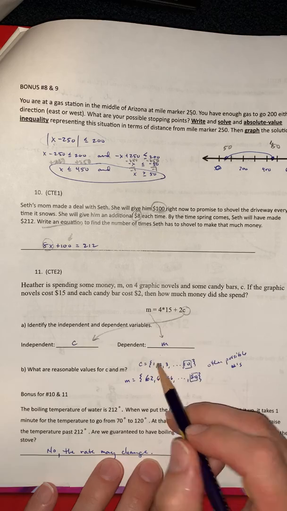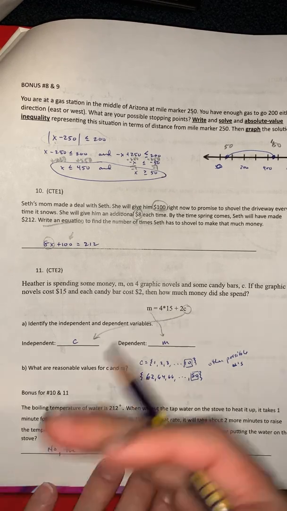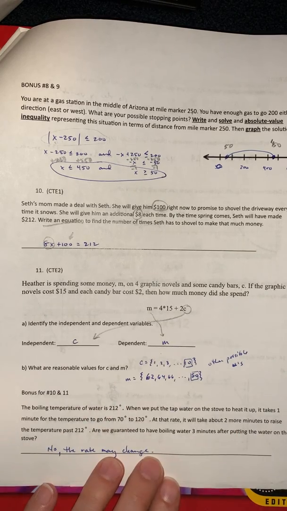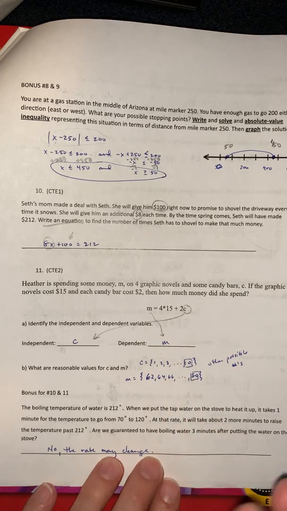You could buy anywhere from, I just chose numbers 1 to 10. All right, now obviously the decimals in between, I can't buy 3.5 candy bars, so I have to skip from 1 to 2 to 3 to 4 to 5, and so on. And so if you chose a different number than 1 to 10, as long as it's reasonable, that's no problem.